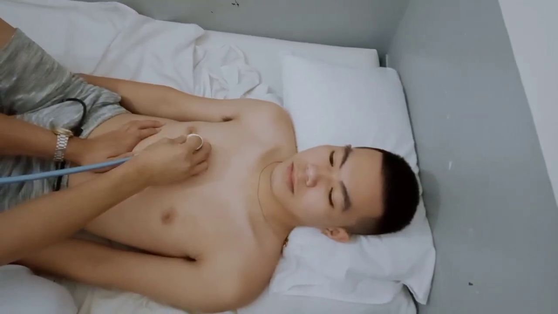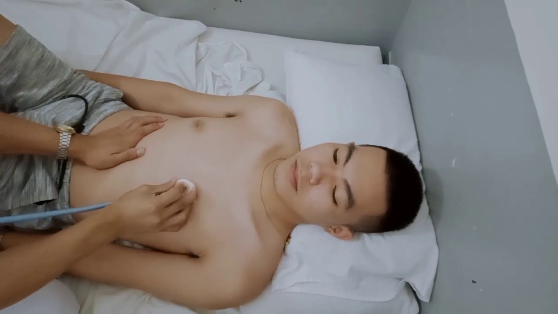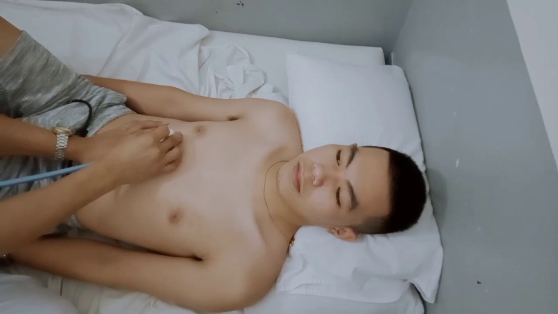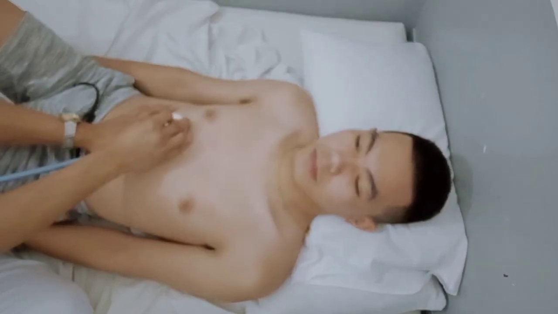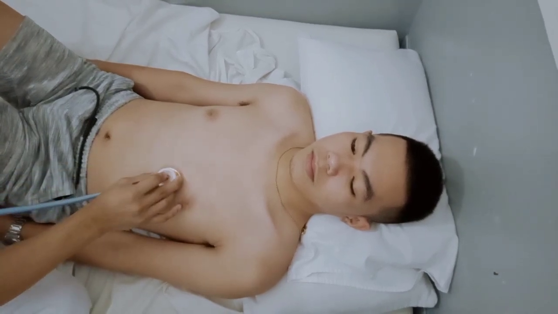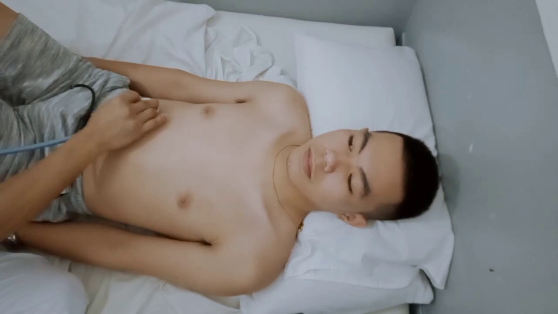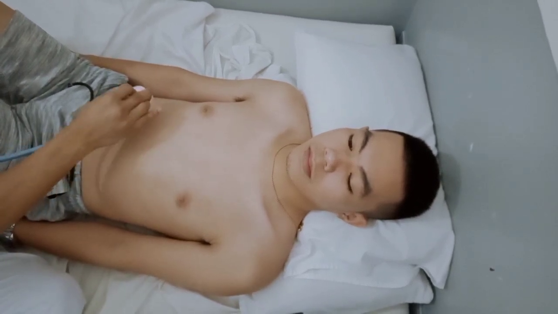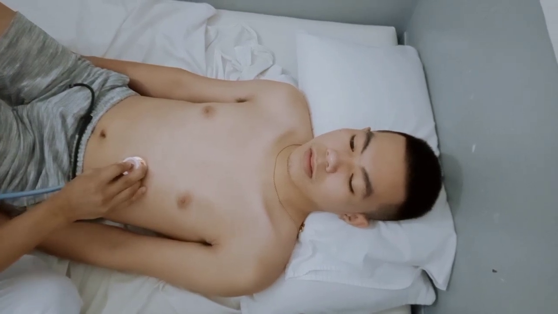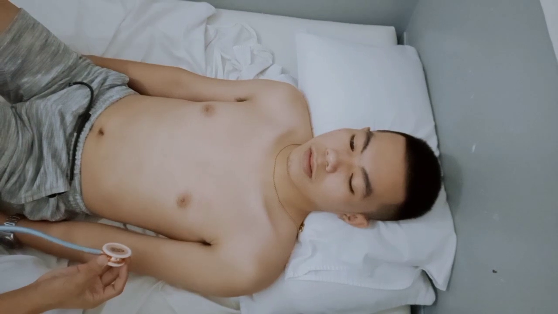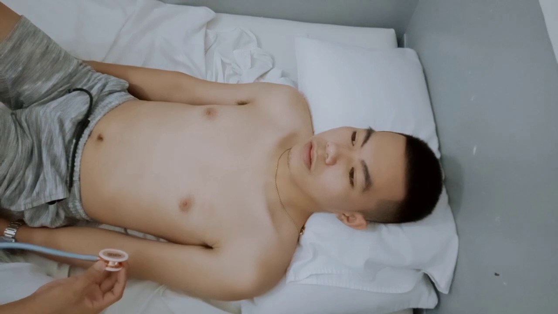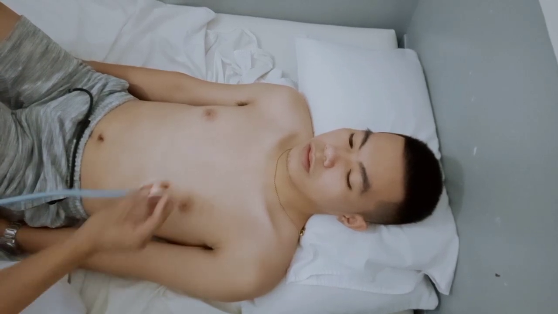Auscultate the anterior thorax. Place the diaphragm of the stethoscope firmly and directly on the anterior chest wall. Auscultate from the apices of the lungs, slightly above the clavicles, to the bases of the lungs at the sixth rib. Ask the client to breathe deeply through the mouth to avoid transmission of sounds that may occur with nasal breathing. So, sir, I need you to inhale and exhale deeply through your mouth so we can avoid transmission of sounds that may occur with nasal breathing.